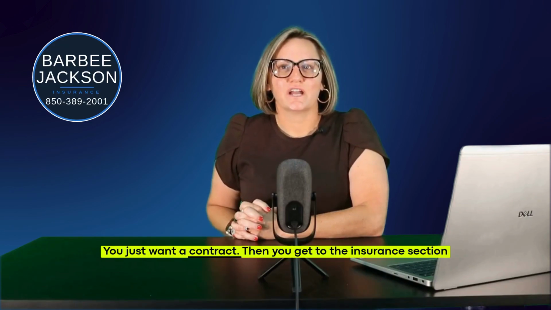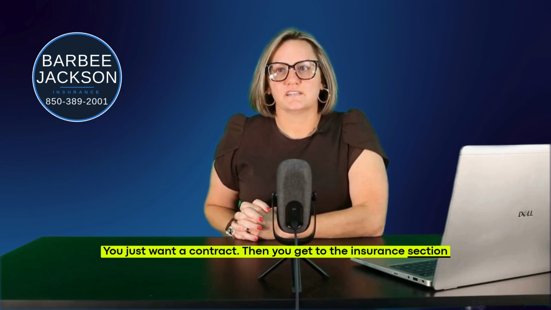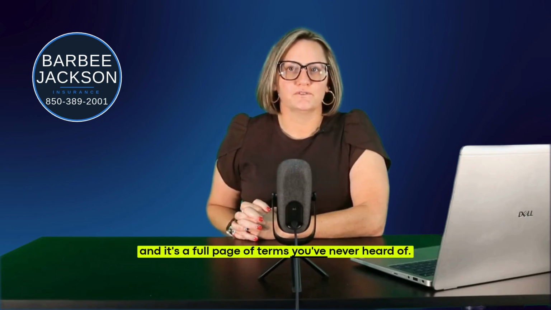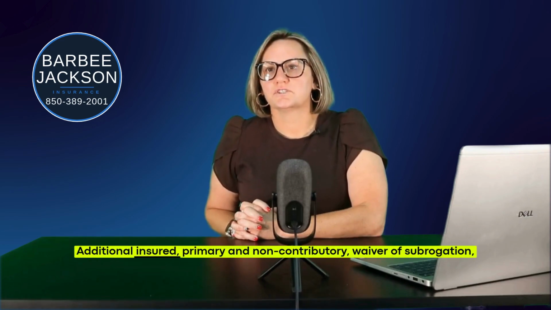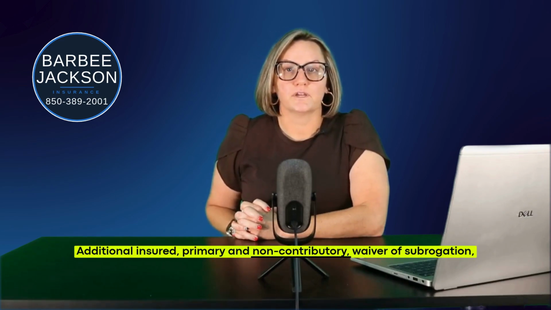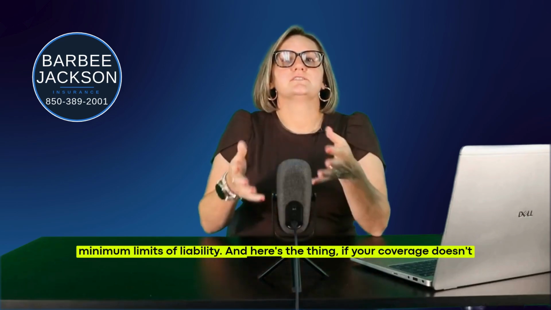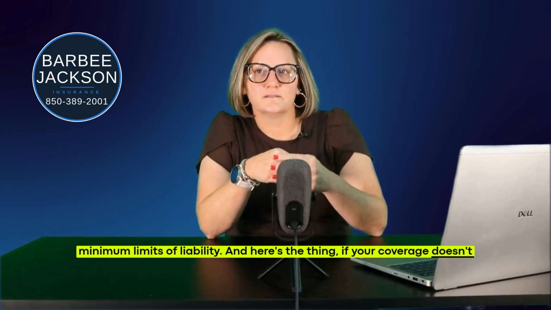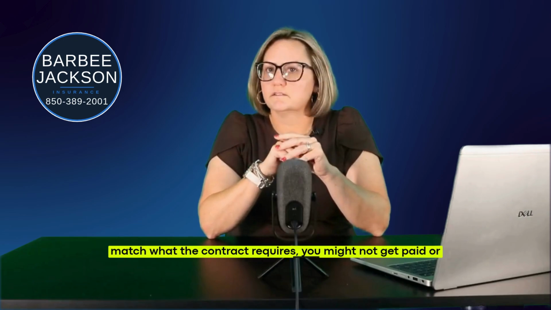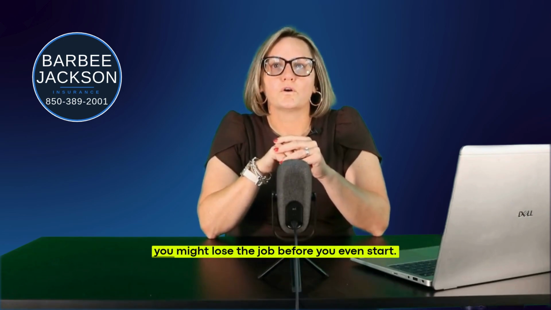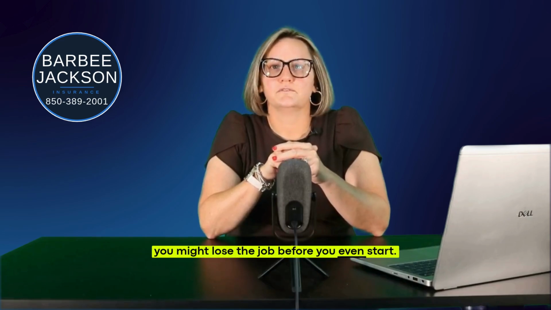You just want a contract. Then you get to the insurance section, and it's a full page of terms you've never heard of. Additional insured, primary and non-contributory, waiver of subrogation, minimum limits of liability. And here's the thing, if your coverage doesn't match what the contract requires, you might not get paid, or you might lose the job before you even start.